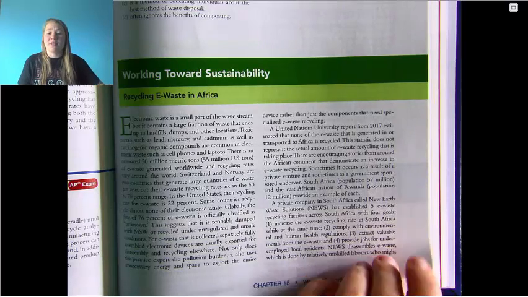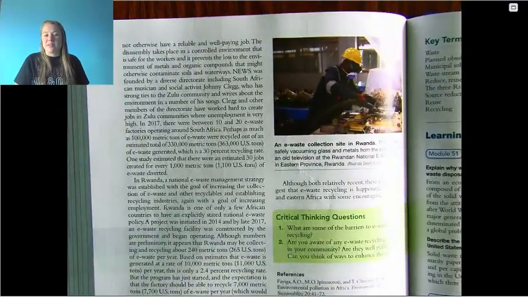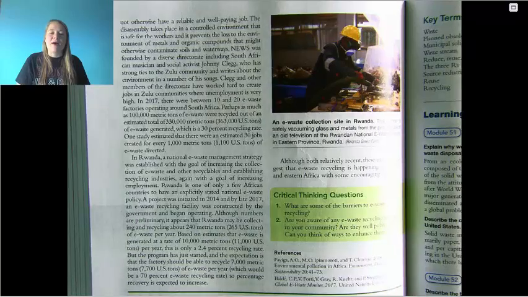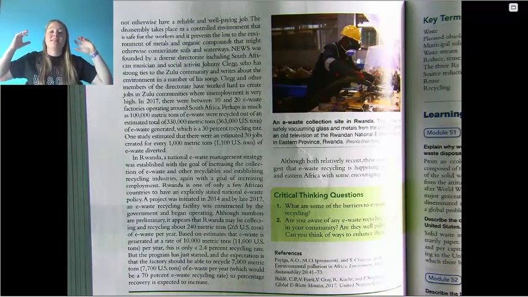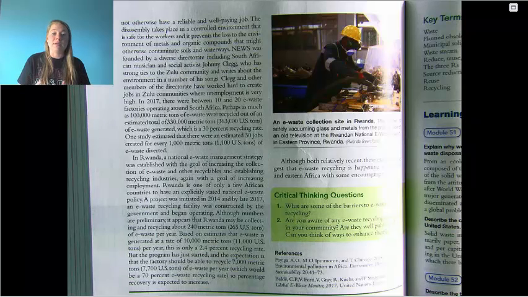This working towards sustainability talks about a company in South Africa that was able to develop an e-waste recycling facility, and it talks a lot about how they were able to create this national strategy to reduce the amount of electronic waste produced within their country and within their community, and how that kind of reflected also in Rwanda. So it's a great read. It's a great little bit of detail to add in there.